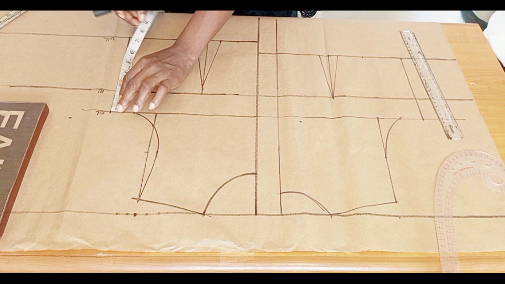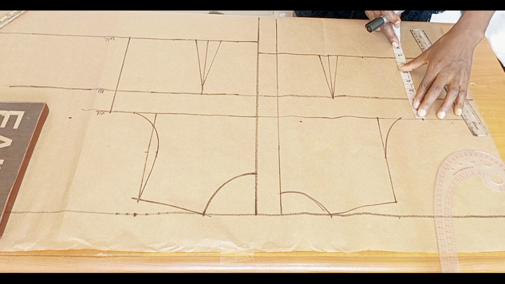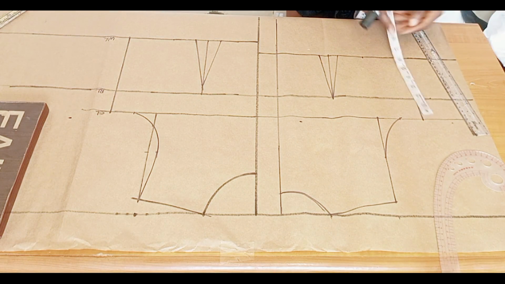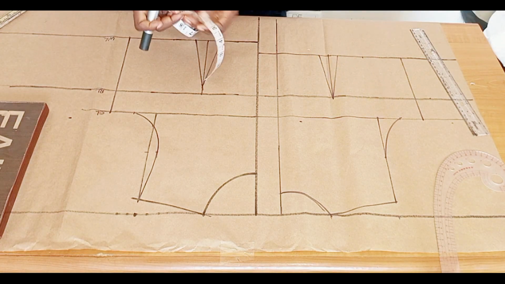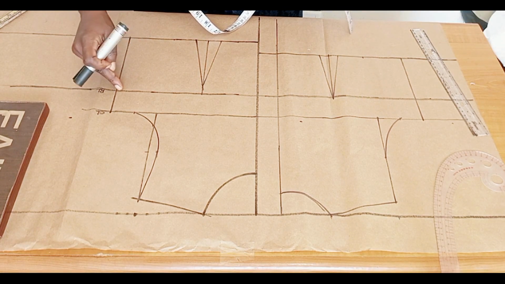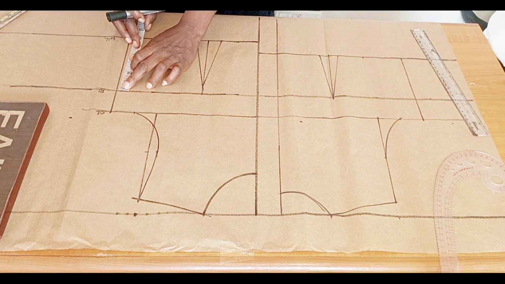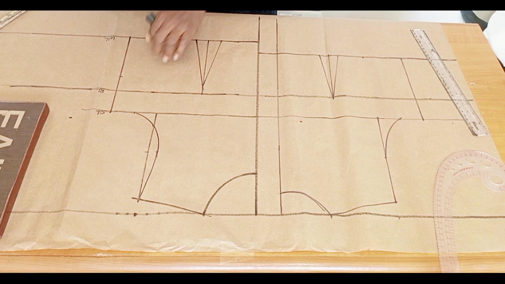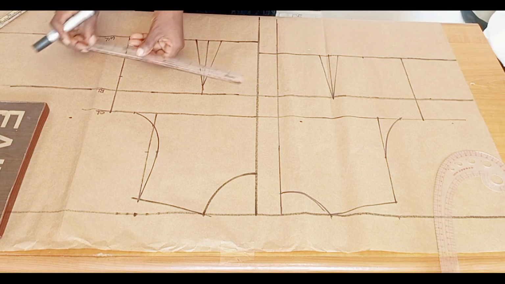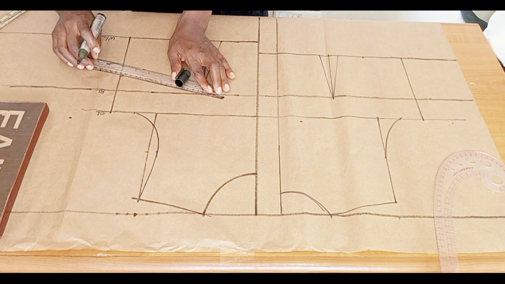Next is to take the bust dart. So the difference I have from the front side and the back side is what I'm going to use to take my dart. So mine is 1.5 inch. Okay, if yours is 1 inch, you will take your dart of 1 inch. If your difference is 1/2 inch, you take your dart of 1/2 inch. Okay, so mine is 1.5 inch and that is my bust dart. I hope this is clear.